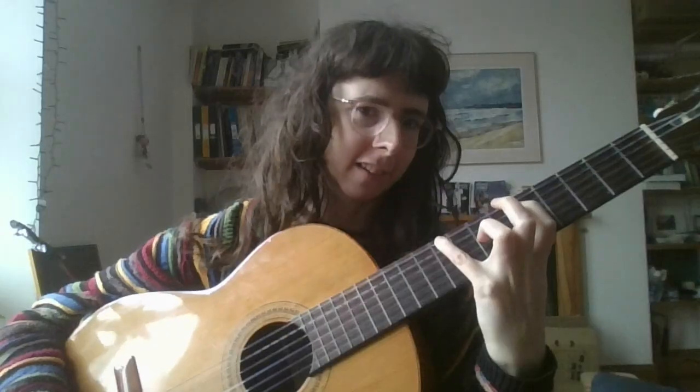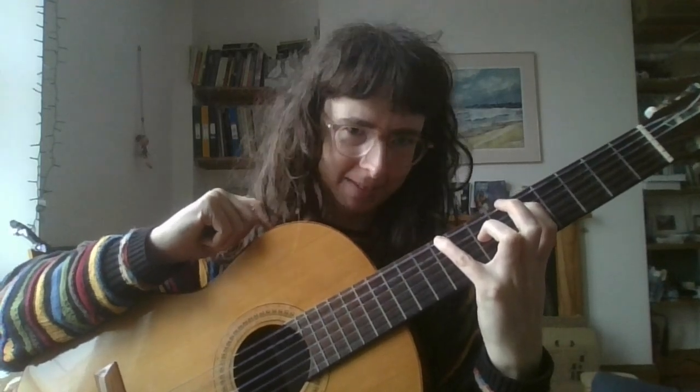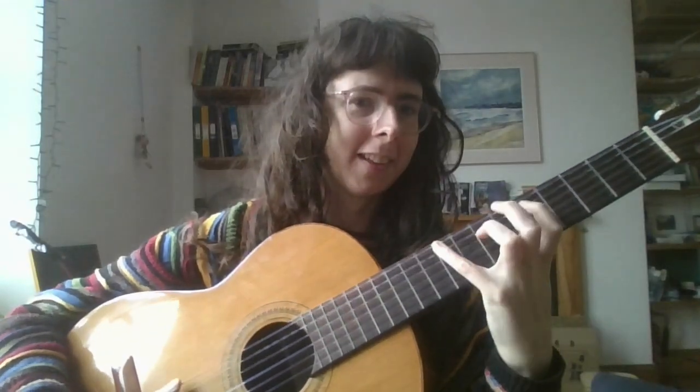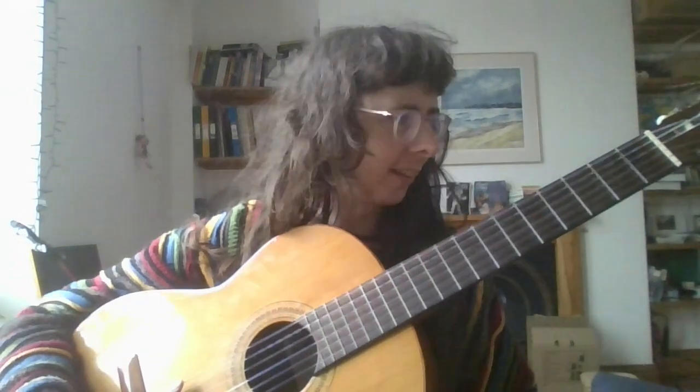If you know all the combinations of minor seconds up from C sharp, then you know all the combinations of minor second down from D. Right? So yeah, it does decrease the number, but it's not quite the same thing.